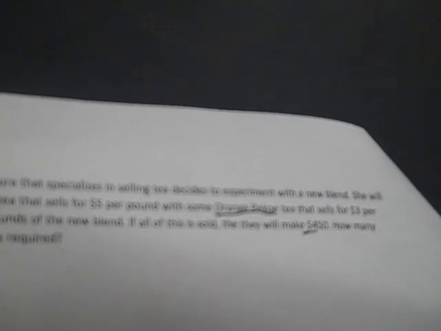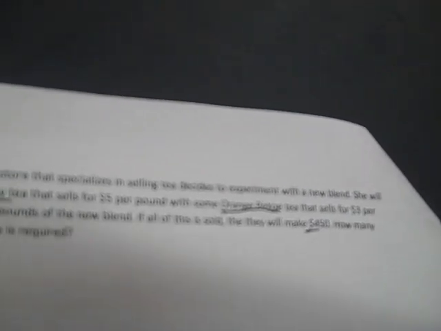The manager of a store that specializes in selling tea decides to experiment with a new blend. She will mix some Earl Grey tea that sells for $5 per pound with some orange Pekoe tea, whatever that is, that sells for $3 per pound to get 100 pounds of the new blend. If all of this is sold, they're going to make $450. How many pounds of tea of each is required?